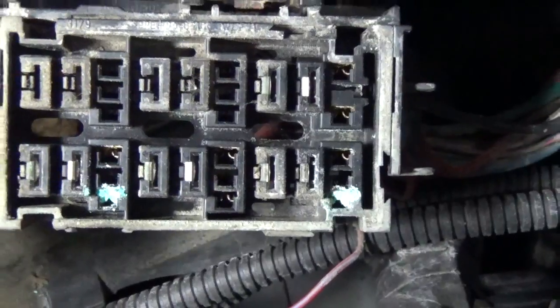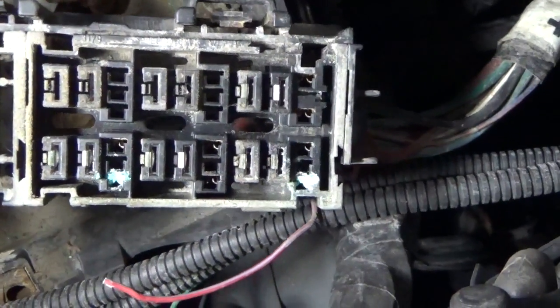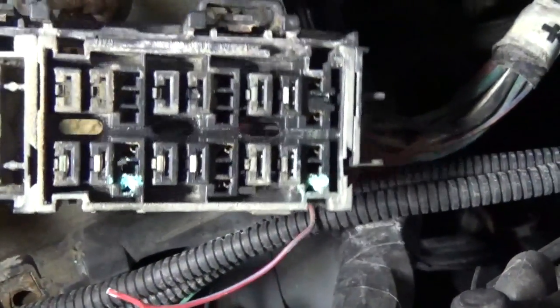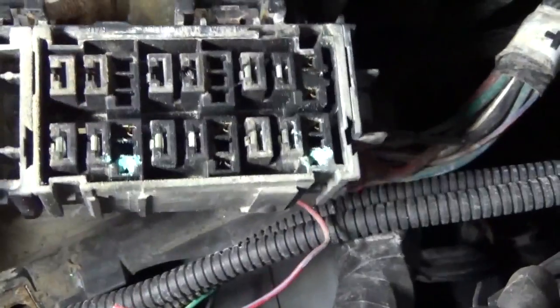So it looks like, realistically, just those two relays. A lot of the bigger male terminals or female terminals there look pretty good still.